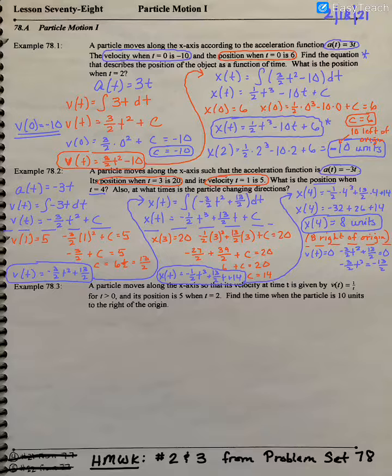If I multiply by the reciprocal of negative 3 halves, I'm multiplying by negative 2/3. And so then t squared becomes 13/3. If t squared is 13/3, then we have to take the square root. And we know that t is plus or minus the square root of 13/3.